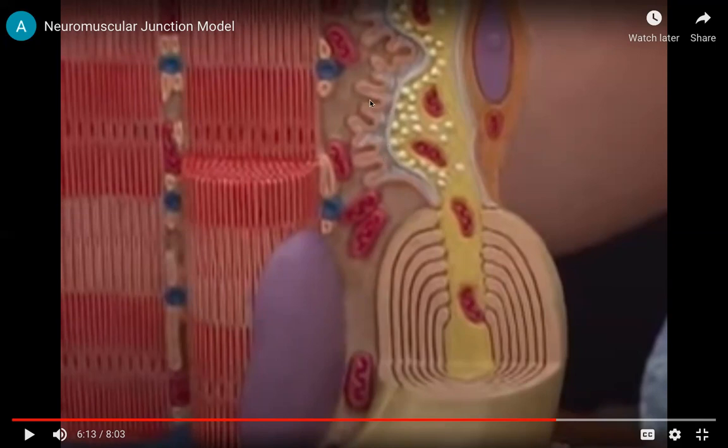On the motor end plate, on the muscle side, there are going to be receptors or channels. When there's an influx of calcium, it tells these vesicles to open up and release the neurotransmitter into the synaptic cleft to bind to the motor end plate through exocytosis.